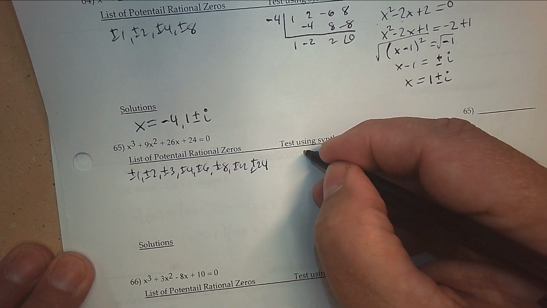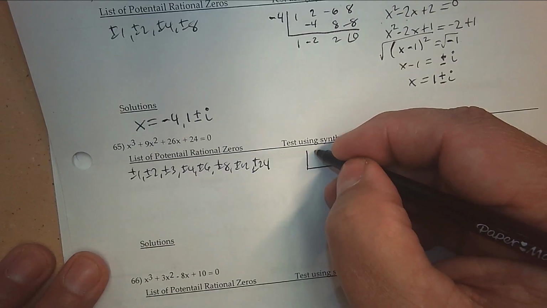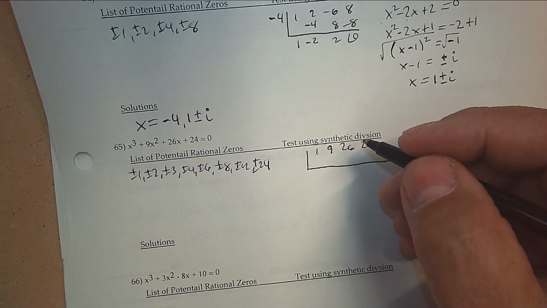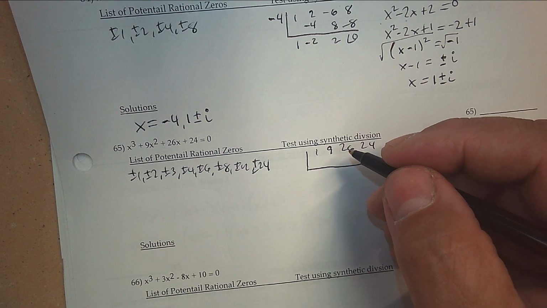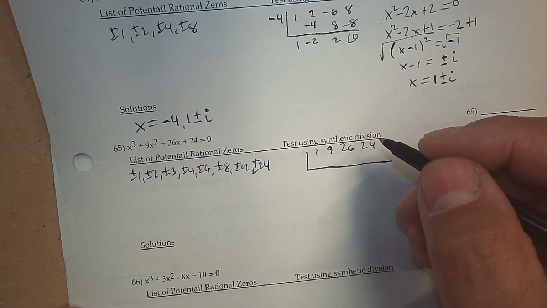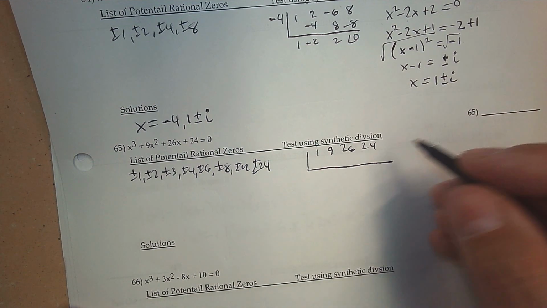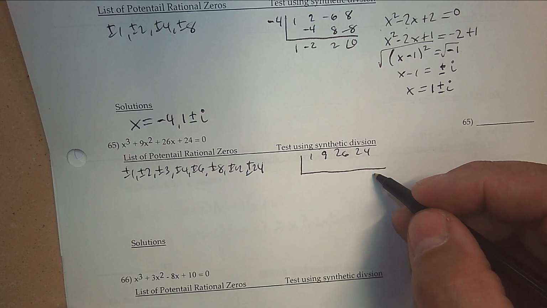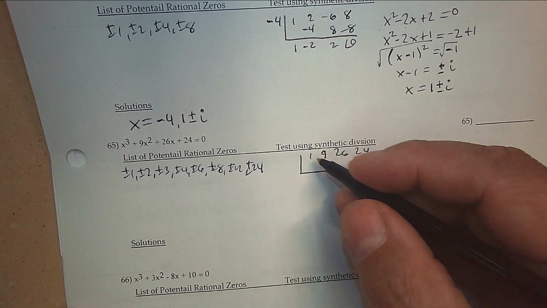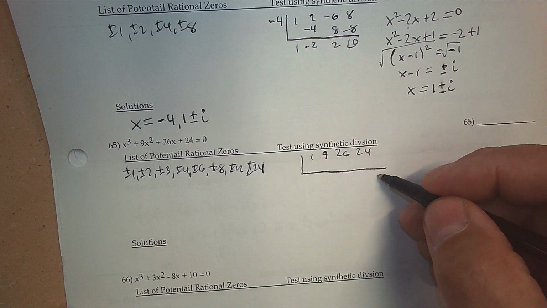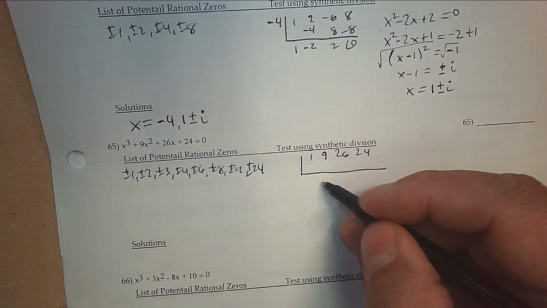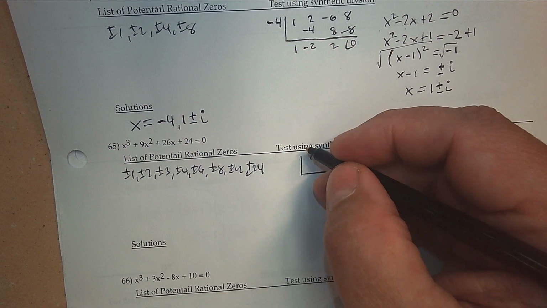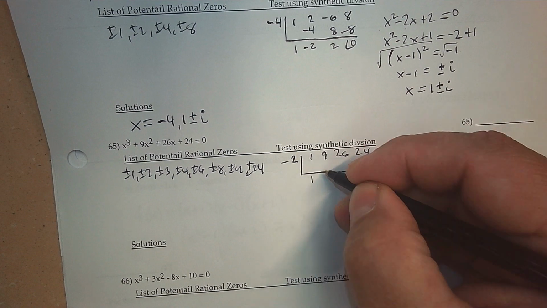I'm going to test using synthetic division. And again, I know the answers, so that makes it obviously much easier for me. So which one would work here? Do you notice all the numbers are positive? That means no positive zeros would give you 0. If you think about it number sense-wise, there's no way a positive number could give you a 0 at the end. You need some positives and negatives to be able to give you the answer 0. So they're all negative. So -2 is a 0.